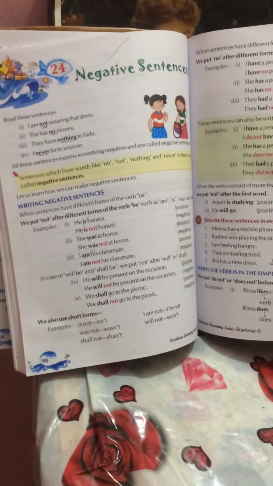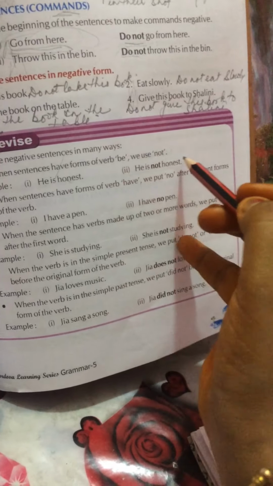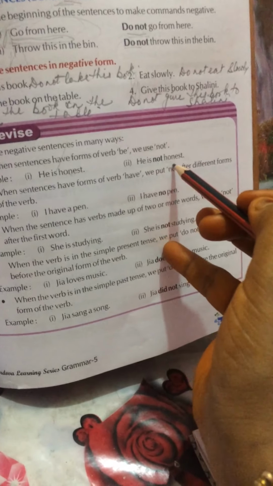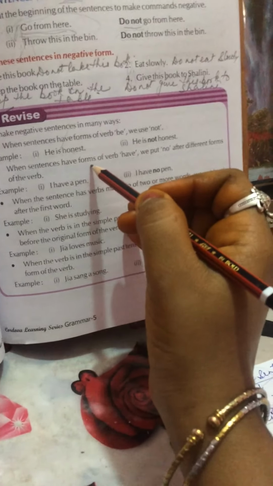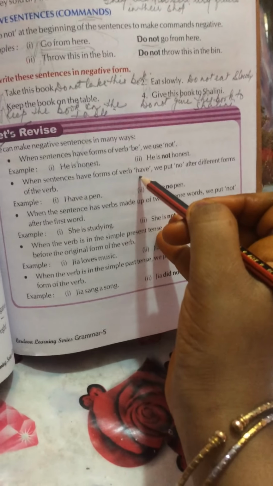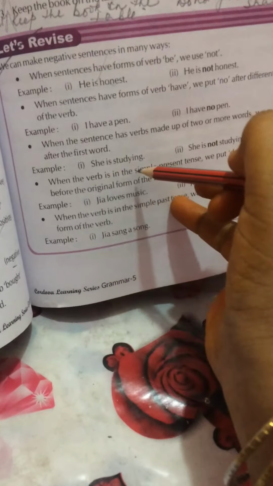The first point: when sentences have forms of verb be, we use not. He is honest, he is not honest. Second, when sentences have the verb have or forms of it, we put no after different forms of the verb. That is, I have a pen, I have no pen. Then when the sentence has verbs made of two or more words, we put not after the first word. That is, she is studying, she is not studying.